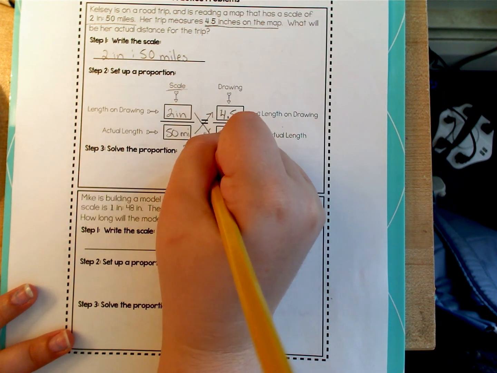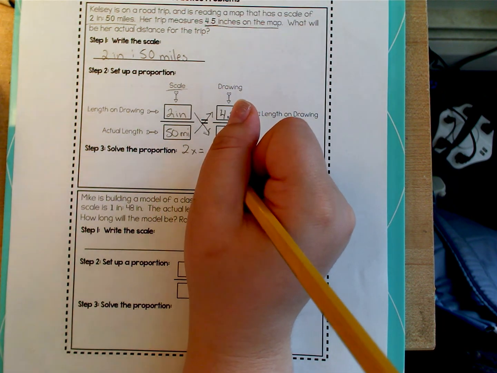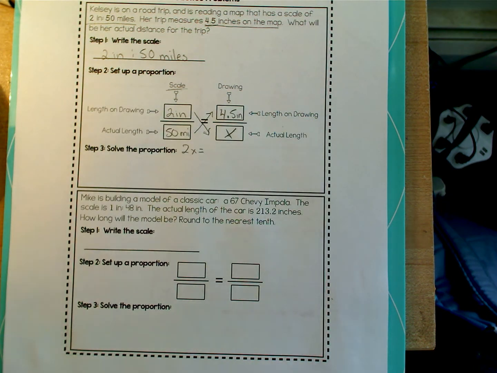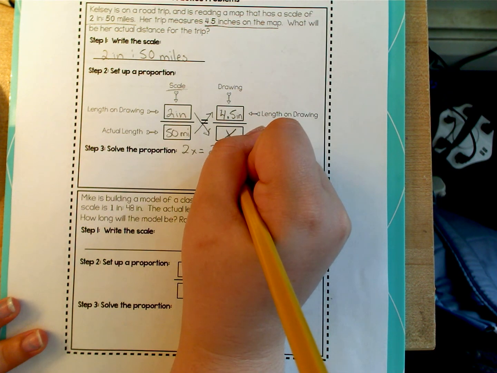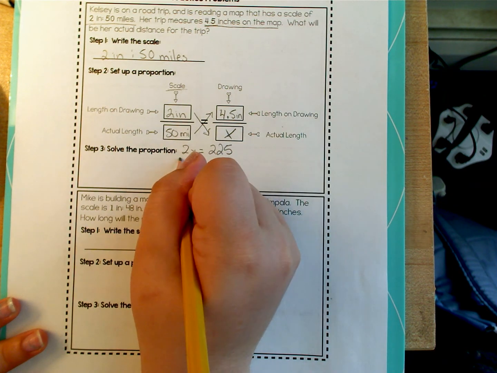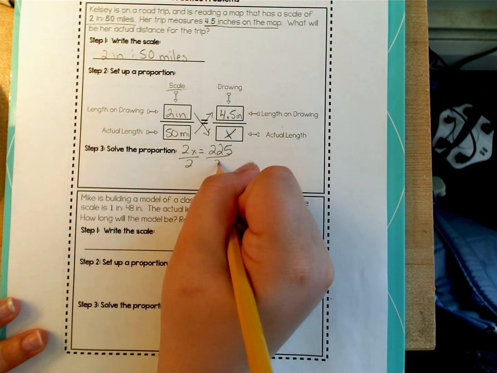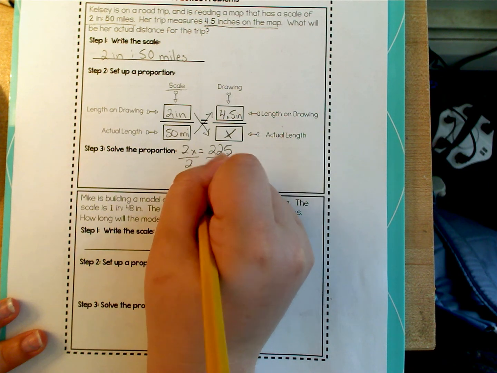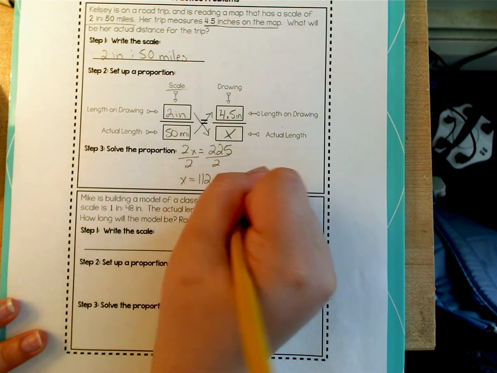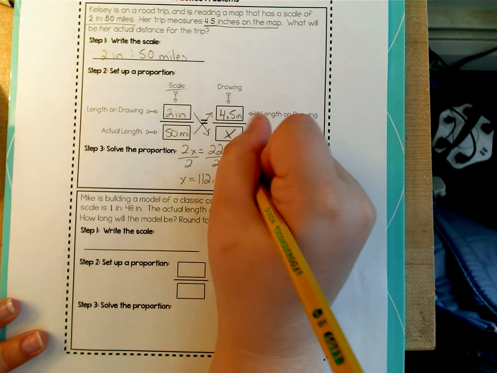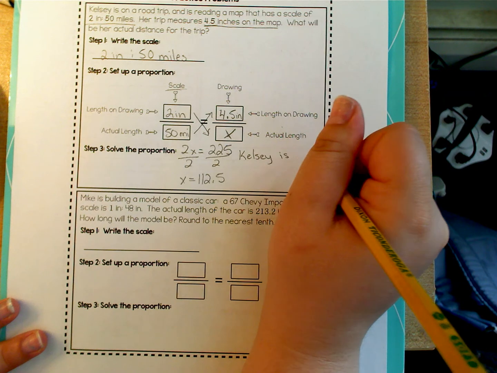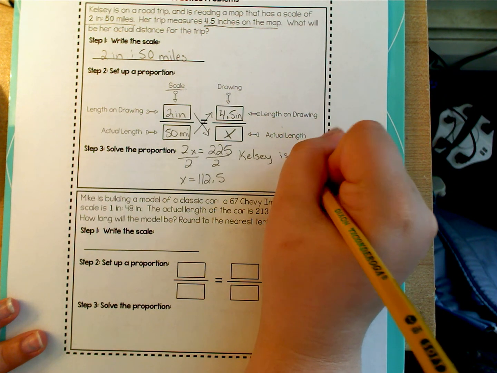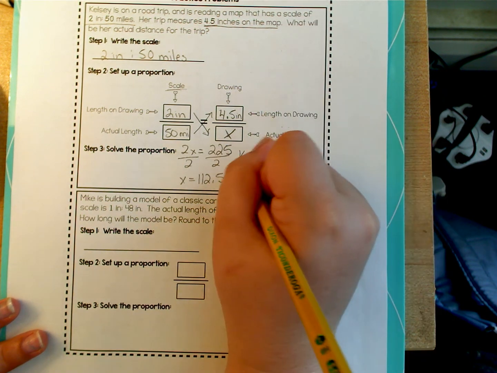So we have 2x is equal to 225. And because we want this x alone, we're going to divide out the 2. So now our x is going to equal 112.5. So Kelsey's trip is 112.5 miles.